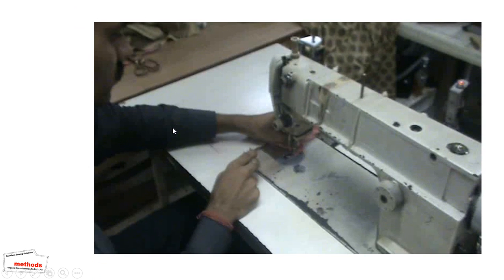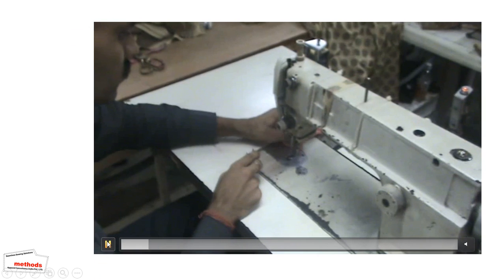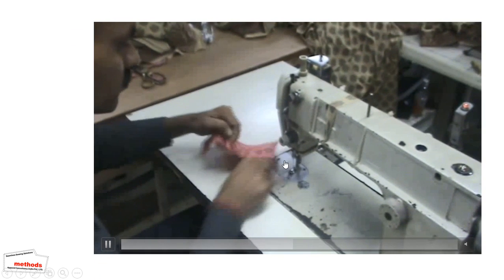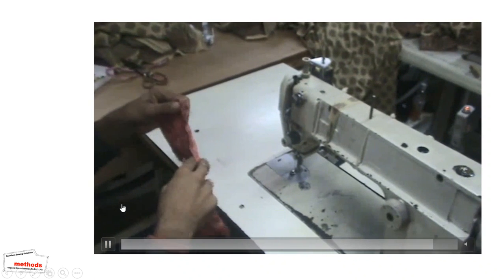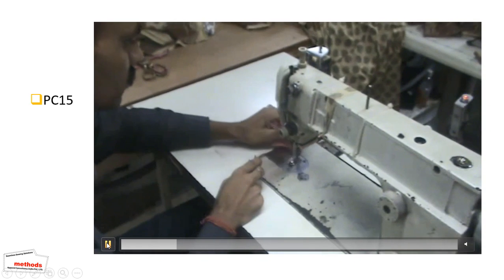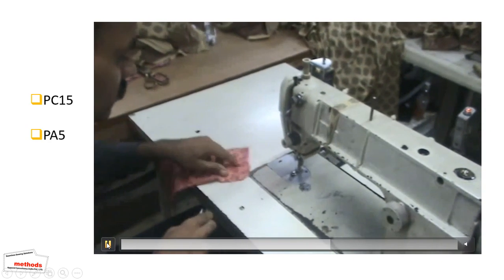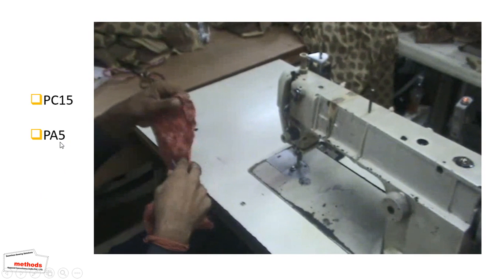So if you see the video, the trimmer is already in the hand of the operator. The operator simply positions the trimmer precisely and then makes a cut with the PA. So positioning them precisely, PC15, and making a cut is a PA5. There's also no disposal of the trimmer because it has to be in his hand for the next cut also.